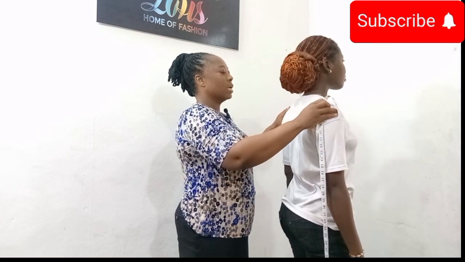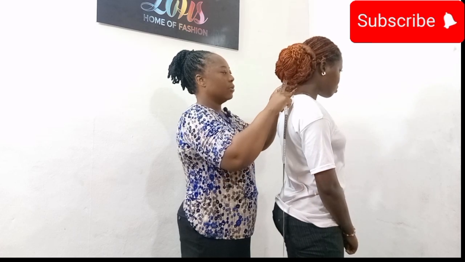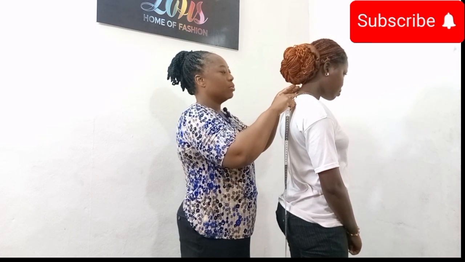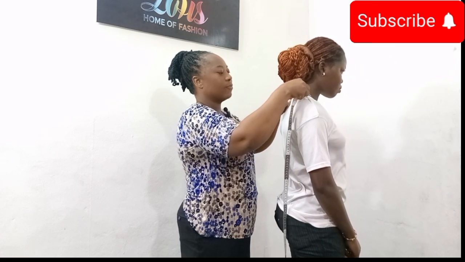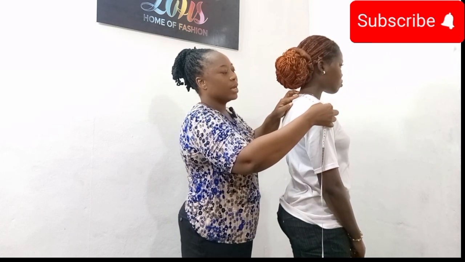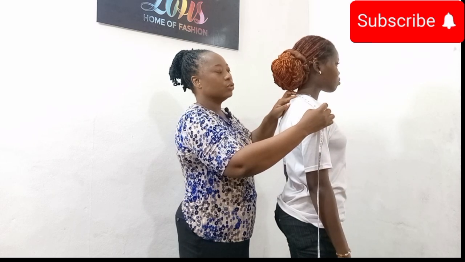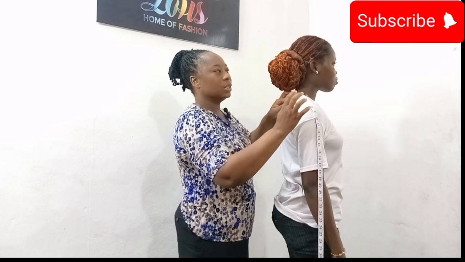So the neck depth, we are using 5 inches. The next thing we are going to measure is the full back of the client or the person. Now, there are two ways you can take that measurement. You can decide to take from the neck bone, the center bone of the person, you take half measurement from that center bone this way. So what we have here is 7 inches. Which means that when you place your fabric on fold, you are going to mark just 7 inches.